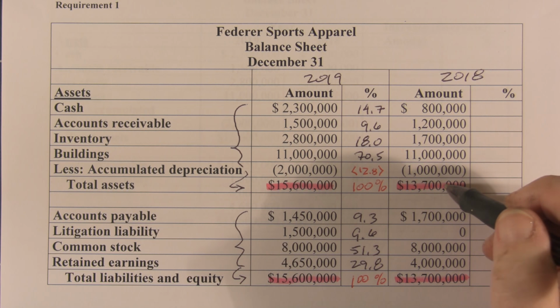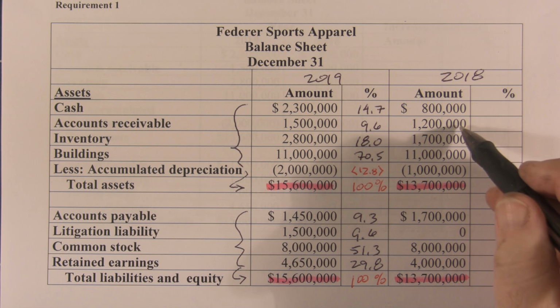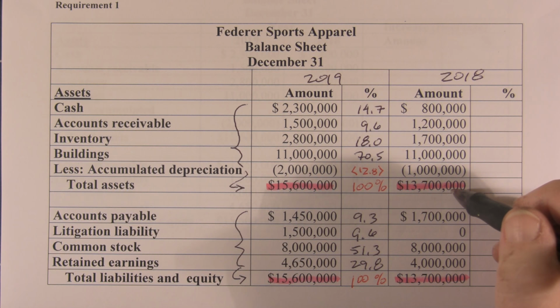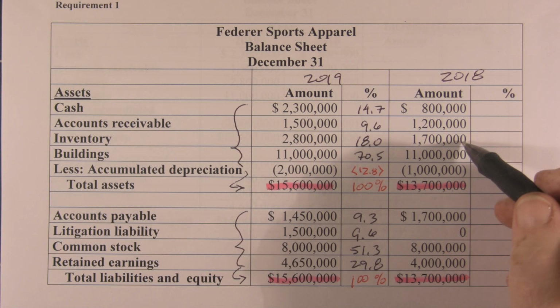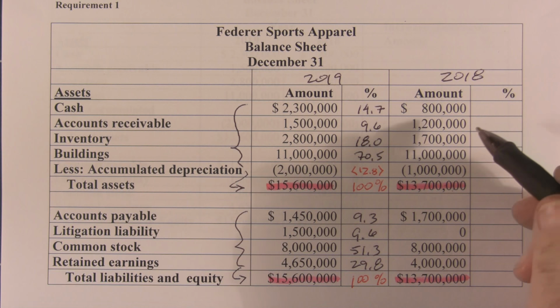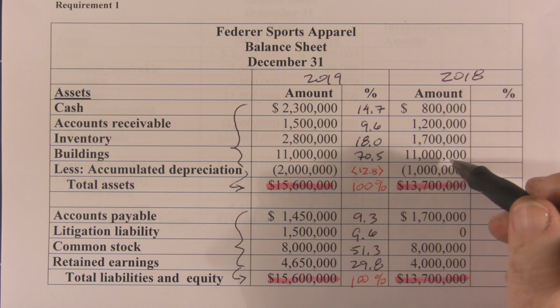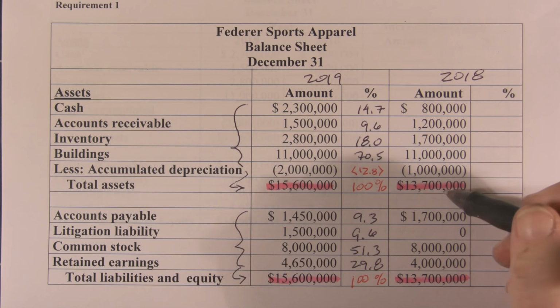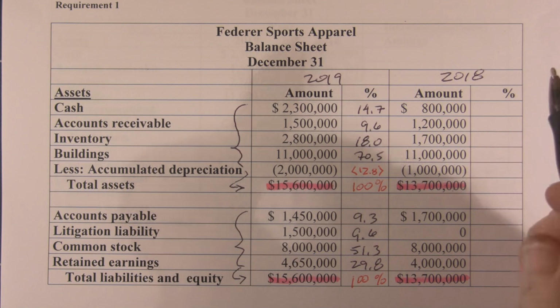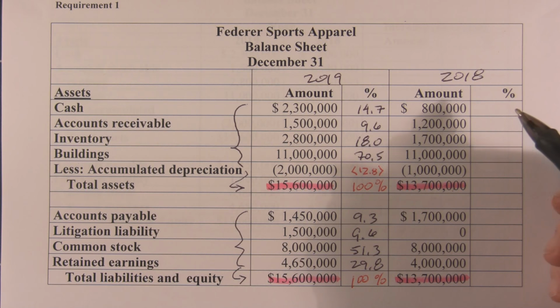What percent of our total assets are accounts receivable? 1.2 million divided by 13.7. What percent of our total assets are inventory? 1.7 over 13.7. What percent of our total assets are buildings? 11 million over 13,700,000. And what is our cumulative depreciation?